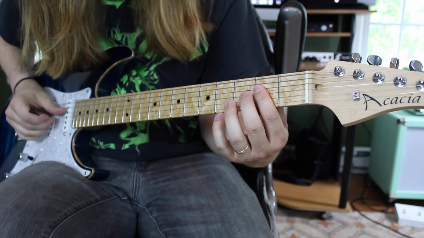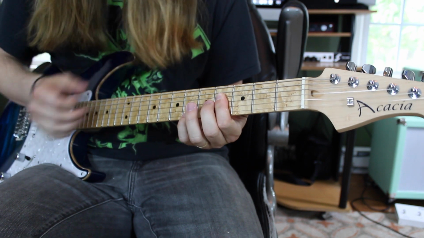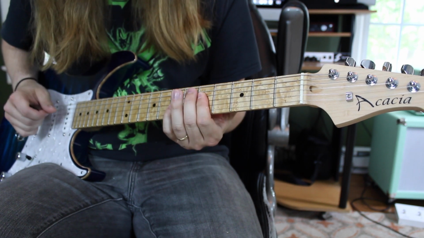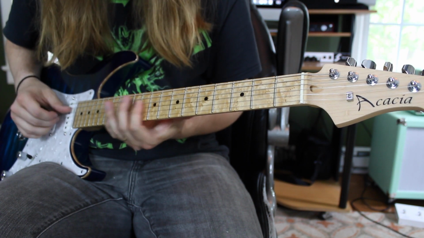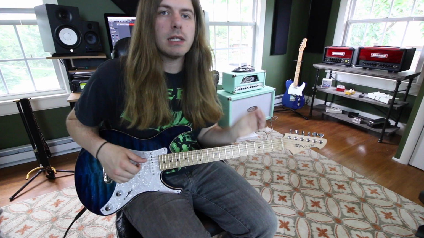So I would take this A chord, move up 2 frets. Now I'm playing a B chord. Okay, I can move up again. There's a C, there's a D, there's an E, F, back to a G, there's a G. So there's a lot of options here.